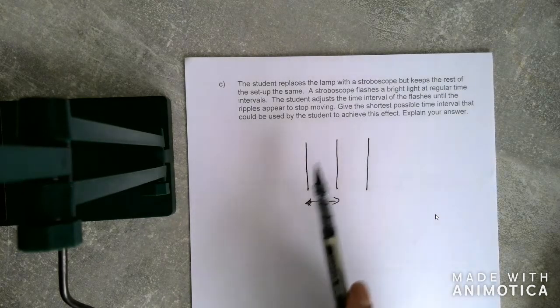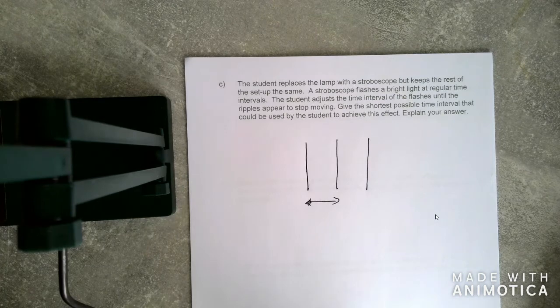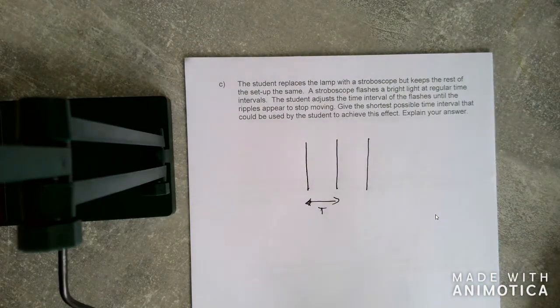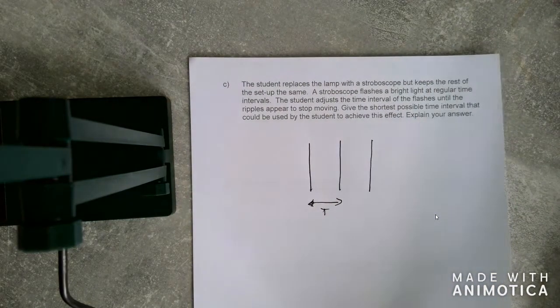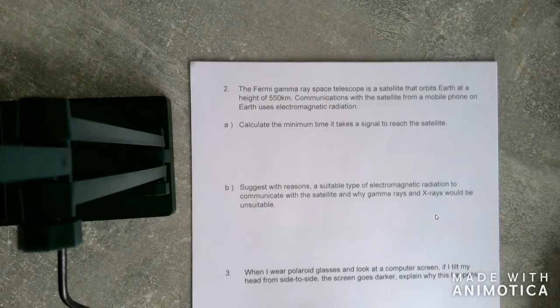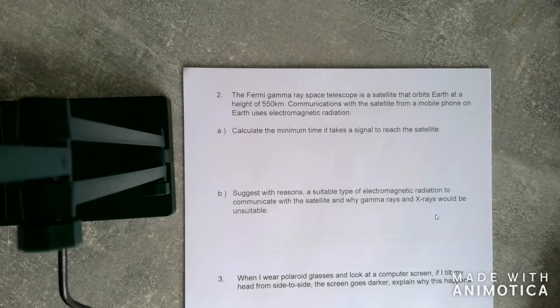You need to use the information that you were given at the start to calculate what that time actually is. So just a little bit of thought required there on that one.